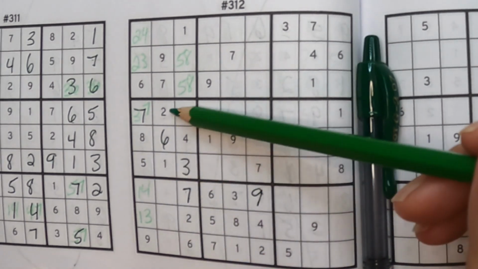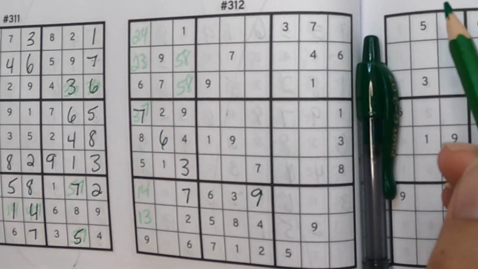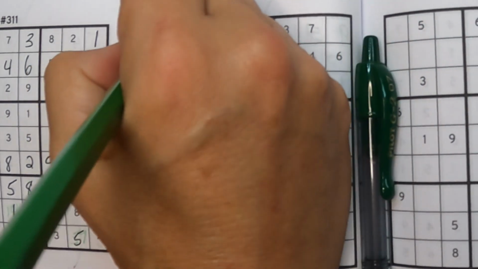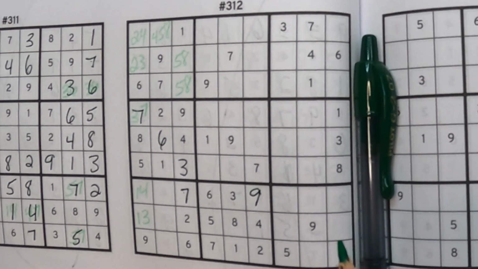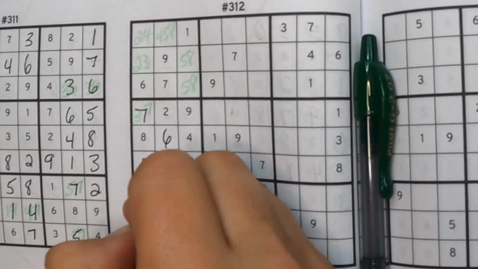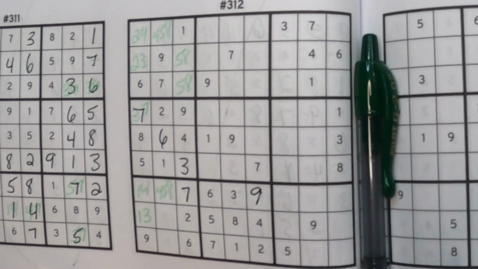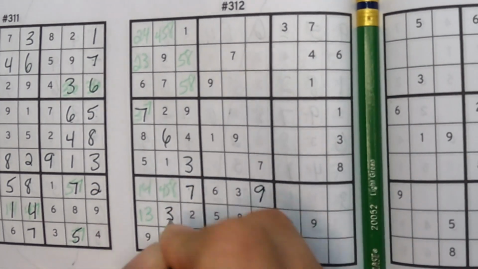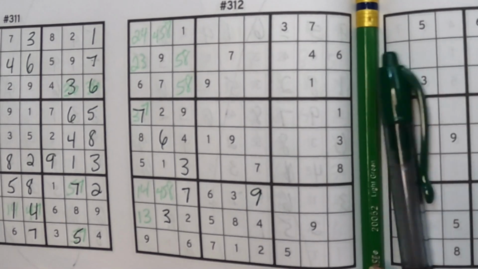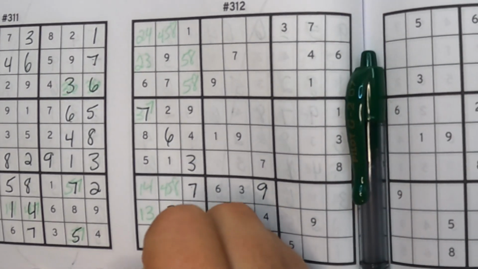For this column, we're missing 3, 4, 5, and 8. We've got a 3 here, so 4, 5, 8. 3 here, 4, 5, 8. 4, 5, and 8 here, which means this is our 3. 5 here, so 4, 8.